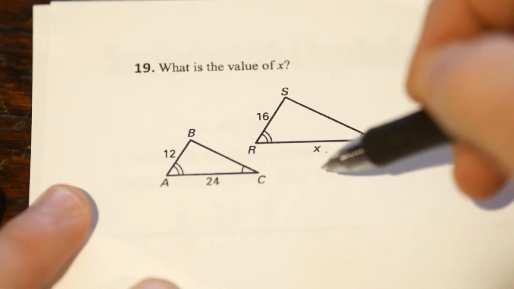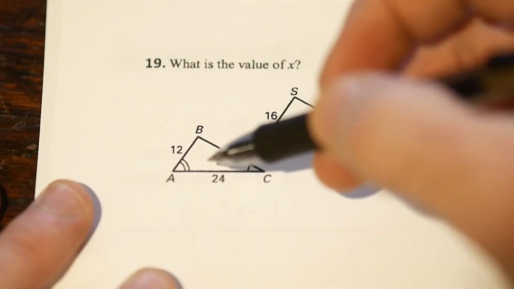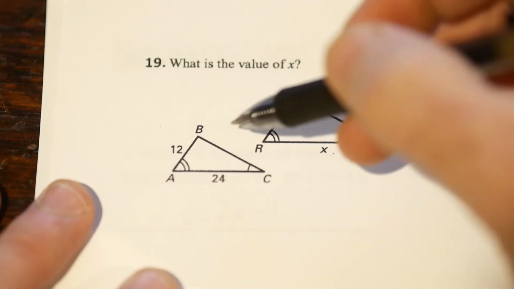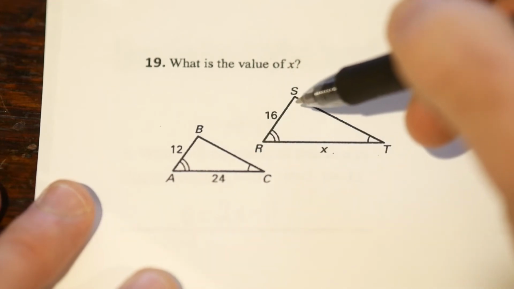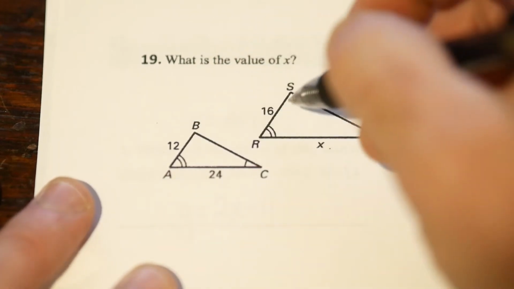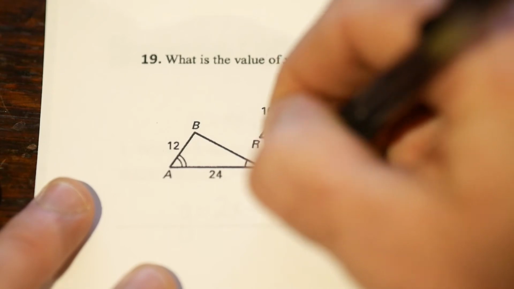Number 19 says, what is the value of x? All right, well, we know that these two are similar because those 2 angles are the same, these 2 angles are the same, and then that would mean that these 2 angles have to be the same. So these 2 are similar. And because they're similar, I can use proportions to find the value of x. Okay? So I'm going to do it like this.